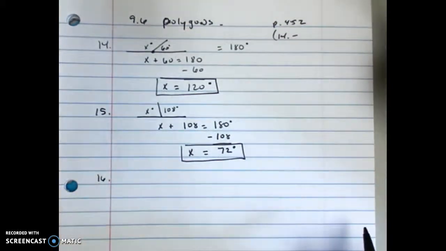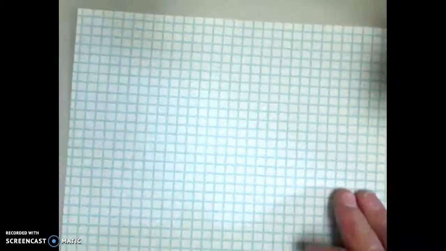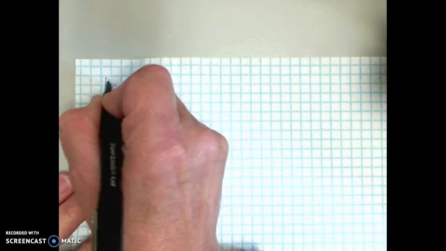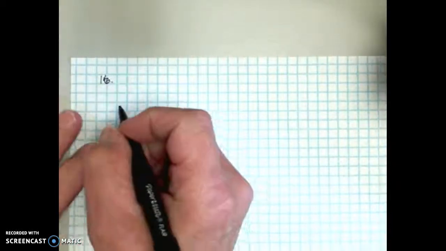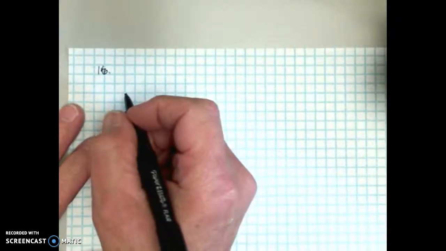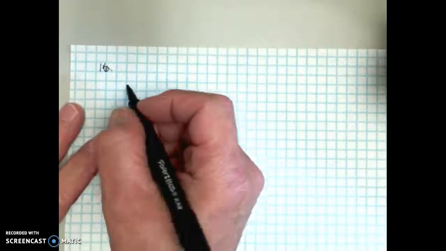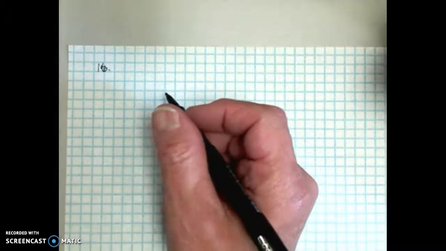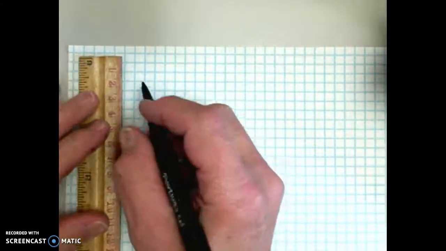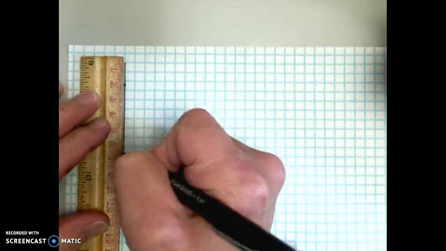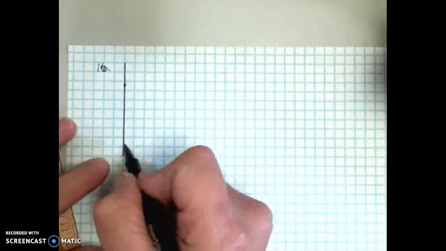We're going to take some graph paper, and we know from number 16 that the largest coordinate we have is 9. So we're going to make our coordinate grid 9 by 9. Let's use a straight edge, and using graph paper, we go 9 by 9.